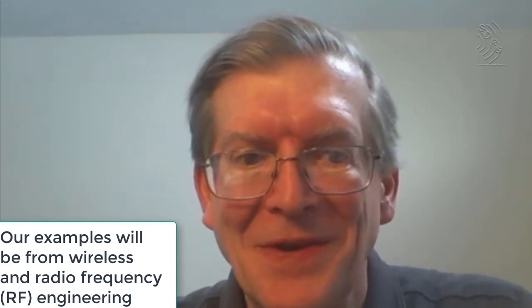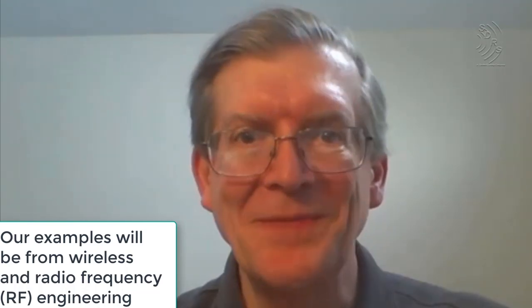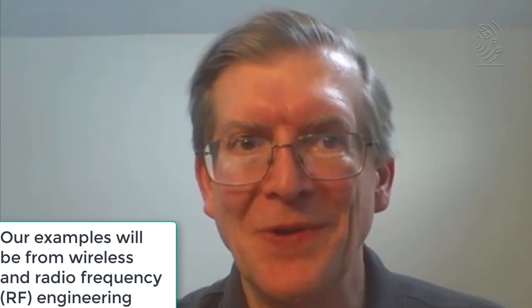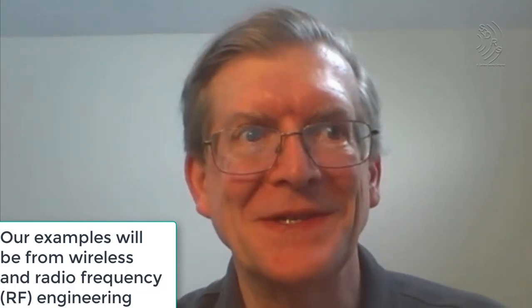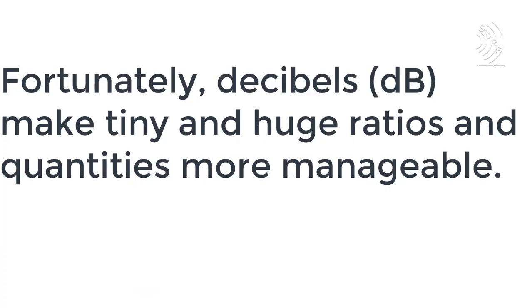And numbers like that are cumbersome to use in calculations. In the extreme cases, it can be difficult to even imagine such small or large ratios because we can't easily see them in our everyday experience. However, decibels let us represent these very small and very large ratios using more manageable and familiar positive and negative numbers. Typically, these numbers are well within the range from negative 300 to positive 300.